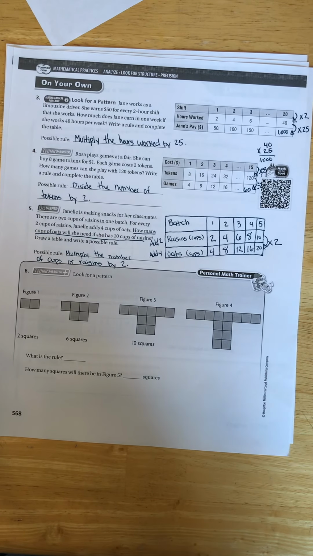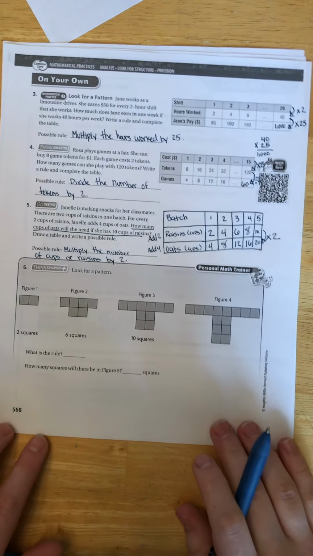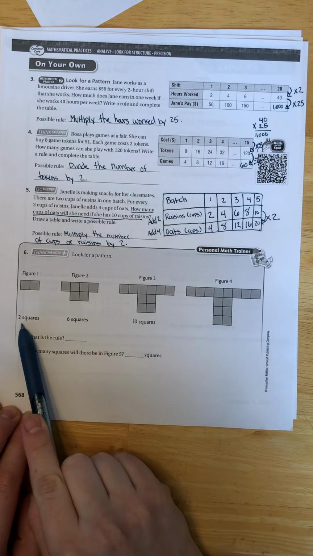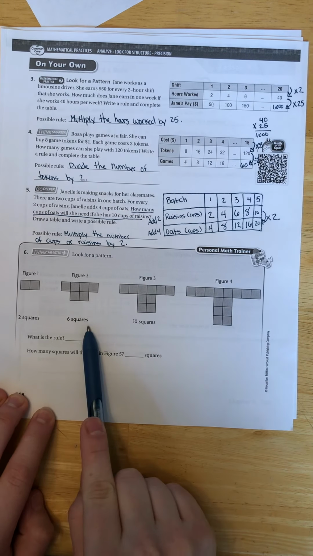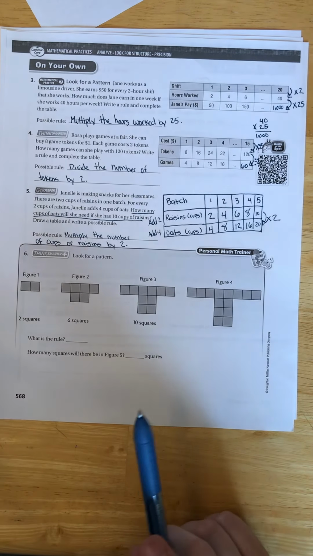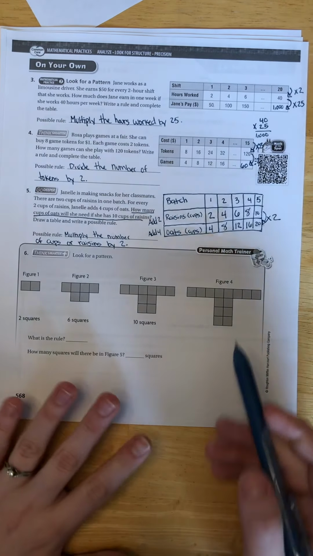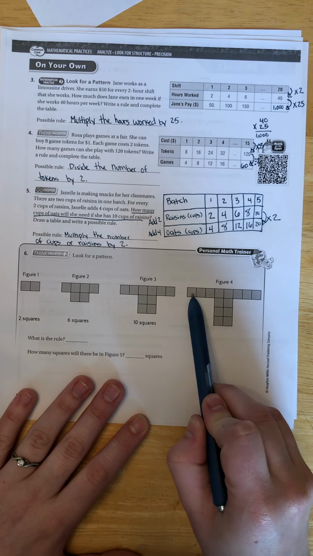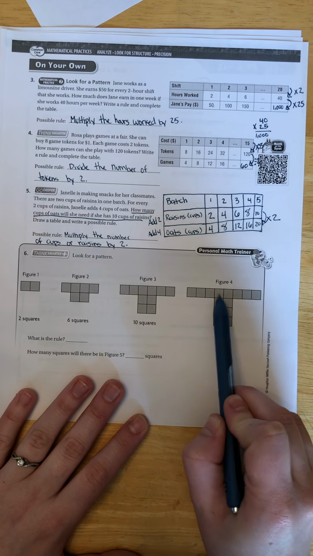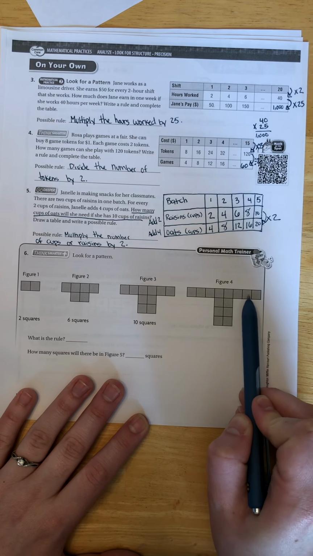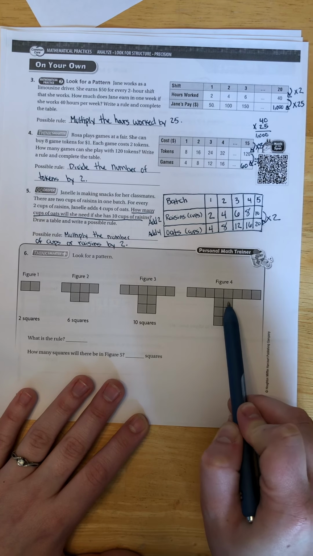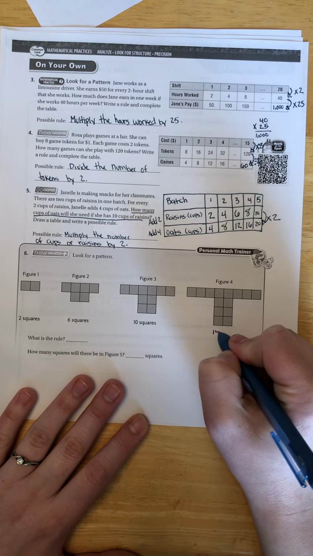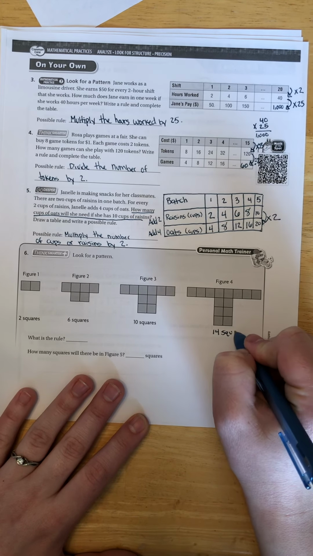Number 6 is a little bit different. Look for a pattern. It says, here are our figures. We go from 2 squares to 6 squares to 10 squares. Let's go ahead and figure out how many squares are right here. Count with me. 1, 2, 3, 4, 5, 6, 7, 8, 9, 10, 11, 12, 13, 14. Write that down. 14 squares.